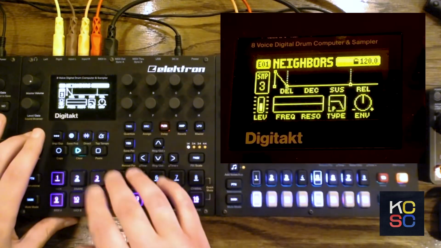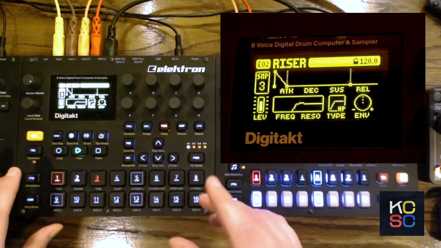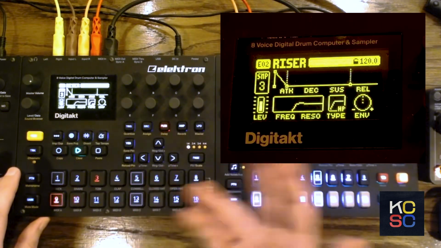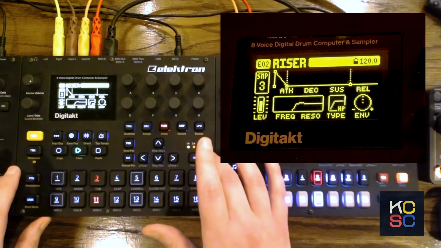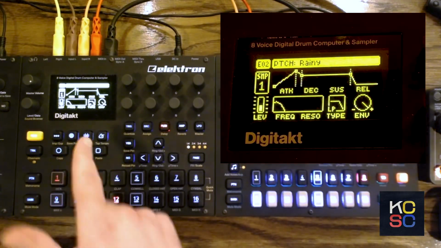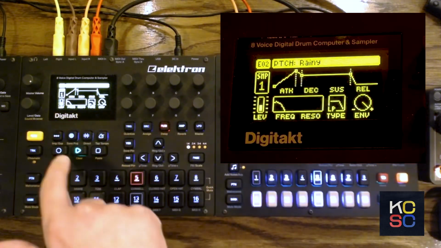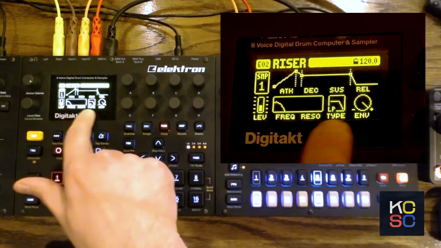So yeah, bringing it back up. This thing is a riser. Go to the resampled version, filtered out. On track 1, I have a riser, which is just noise. The envelope's triggering a slow filter envelope.